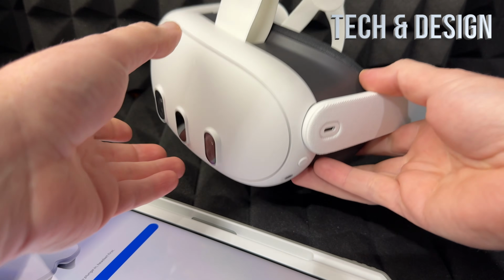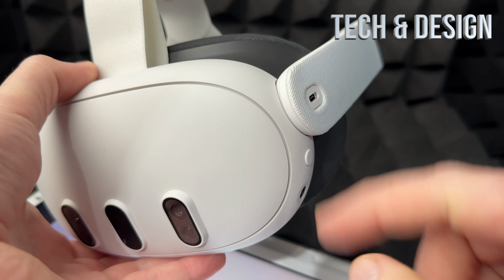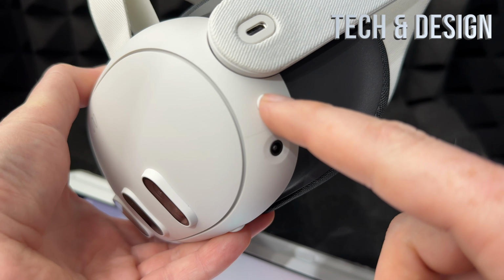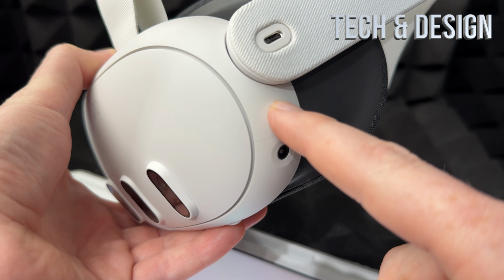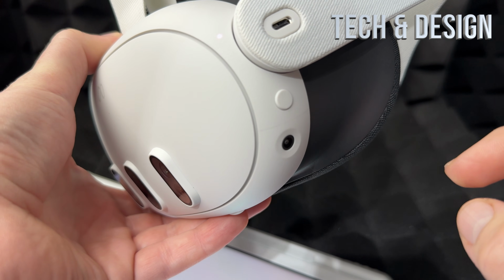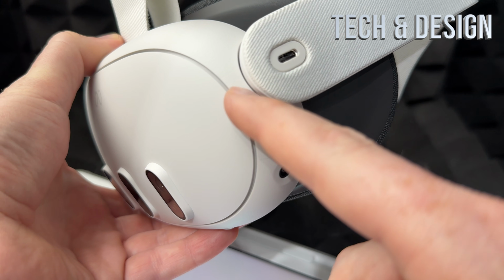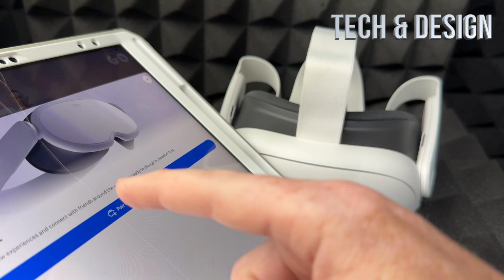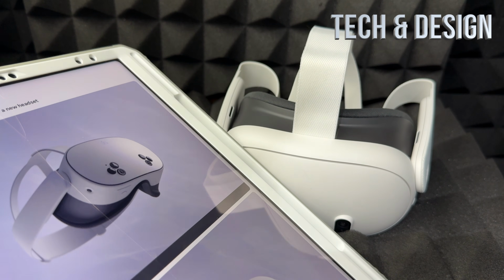So we're going to go on and power this on for the very first time. To power it on for the very first time, just hold on here and then put it on. See that light? That means it's on. So right now, put it on. But before we put it on, just going to pair headset. So we have that ready.